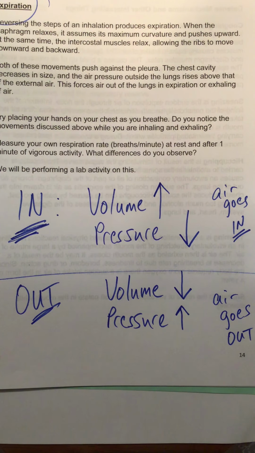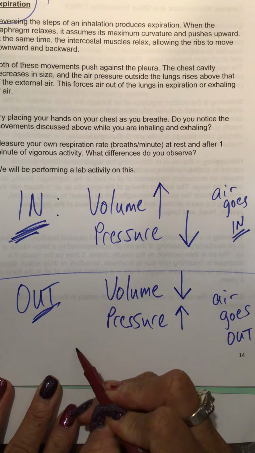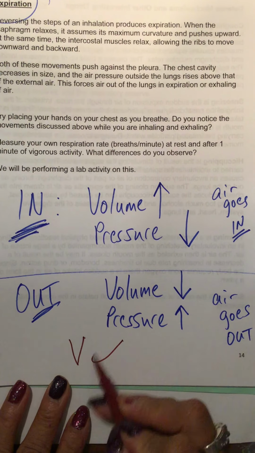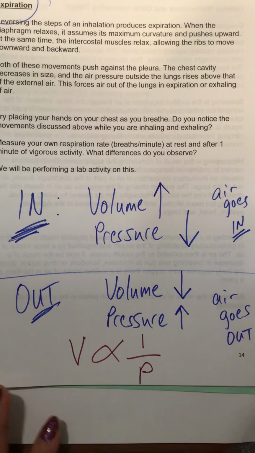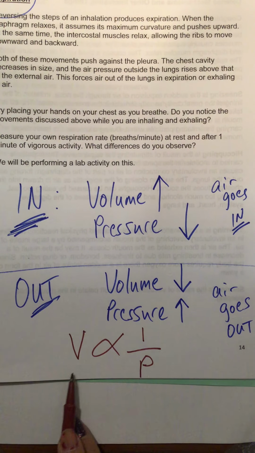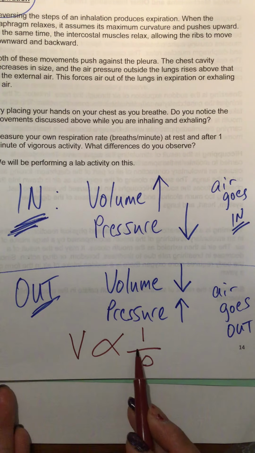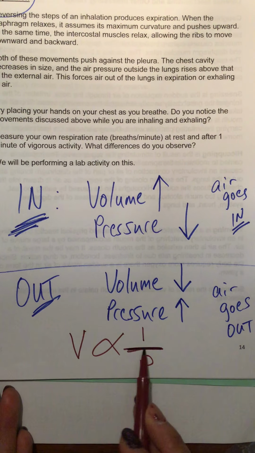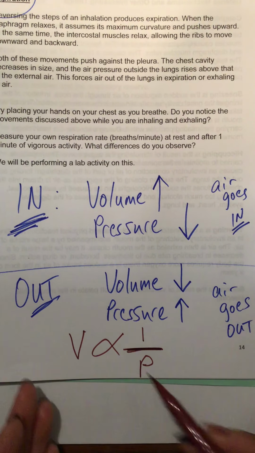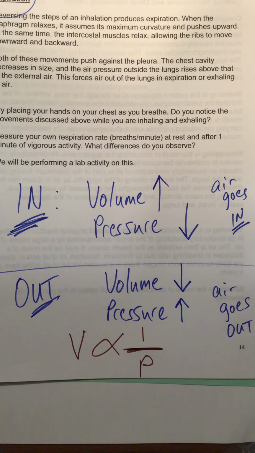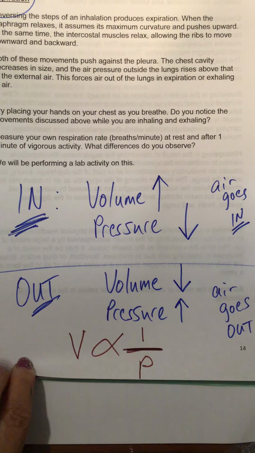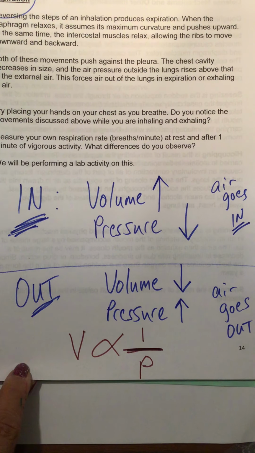So this is the relationship between volume and pressure. Volume and pressure are inversely related. If the volume goes up, the pressure goes down. It's kind of like floors: when volume goes upstairs, the pressure goes downstairs. They really don't like each other. So it's the reverse. And this is the mechanics of breathing, and it's called negative pressure breathing.